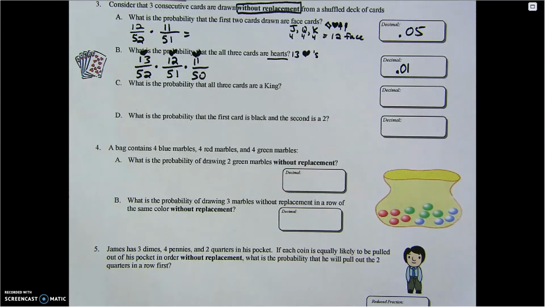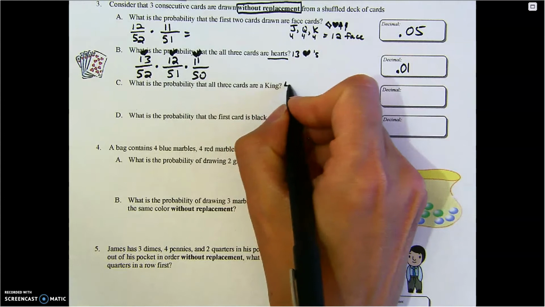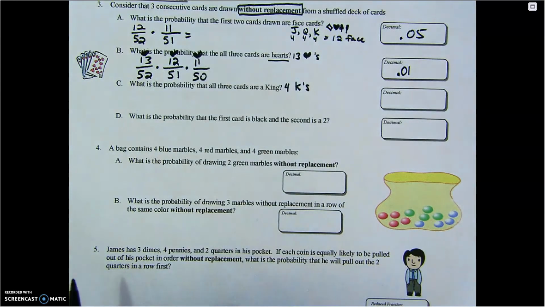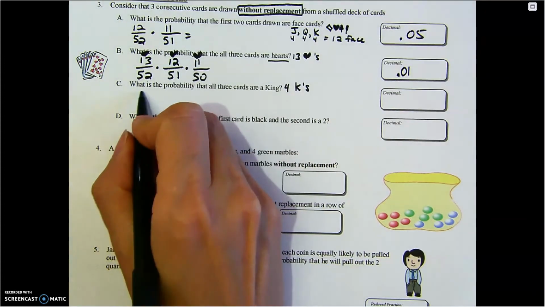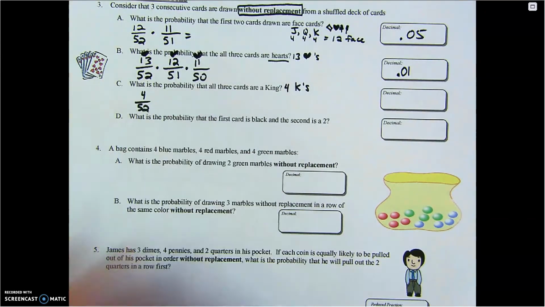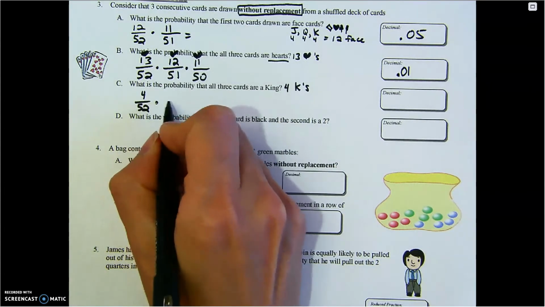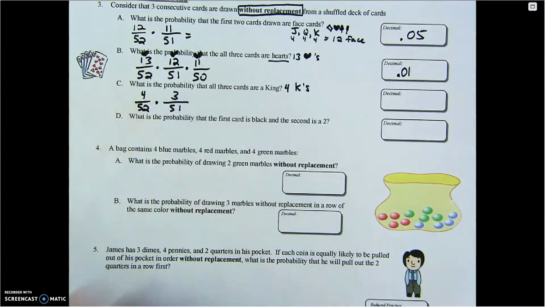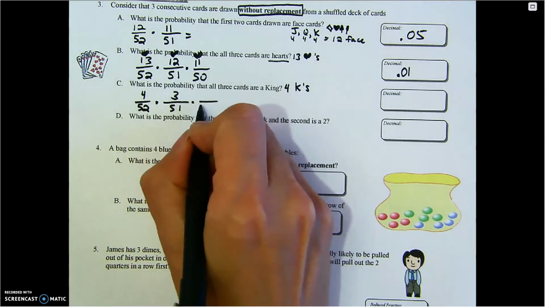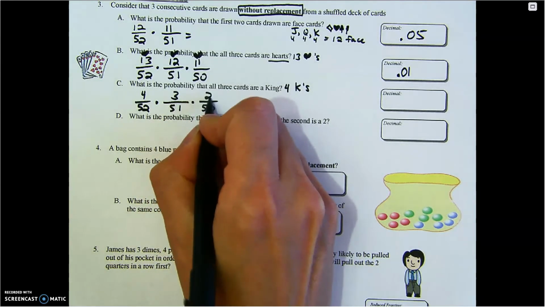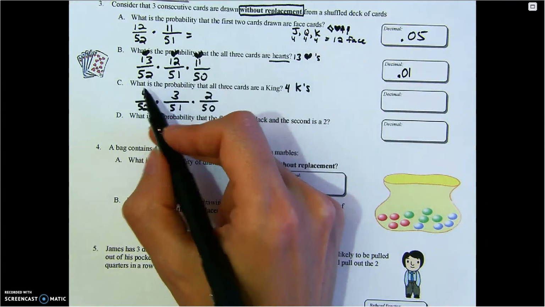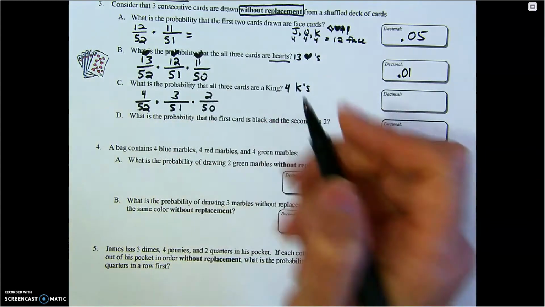Part C. What is the probability all 3 cards are a king? There are 4 kings in a deck of cards. So you have the king of hearts, king of clubs, king of diamonds, king of spades. So we have a 4 in 52 chance. All right. Then we reach in and there's only 51 cards and we're down to 3 kings. Then we reach in, we have 50 cards left and only 2 kings, right? Because these are all without replacement. So it's going to decrease each time you go and you draw a card.